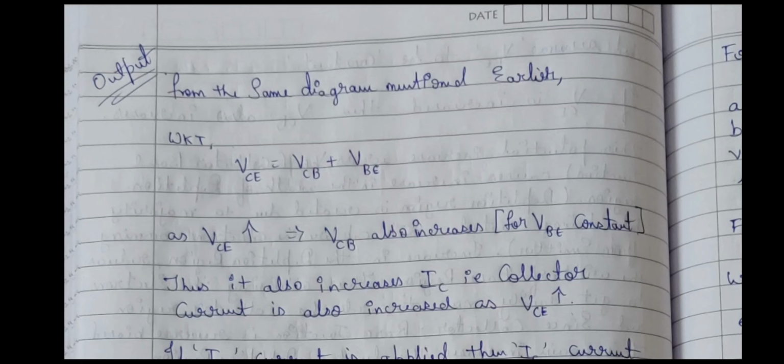So, into the output characteristics of the CE configuration. As mentioned earlier, we'll be using the same circuit diagram for the output characteristics of the CE configuration as well. But the difference is here we'll be measuring the output characteristics, that is the VCE and IC. The graph we'll plot will be with respect to VCE and IC. In input characteristics, the graph we have seen is with respect to VBE and IB. Here it will be with respect to VCE and IC.